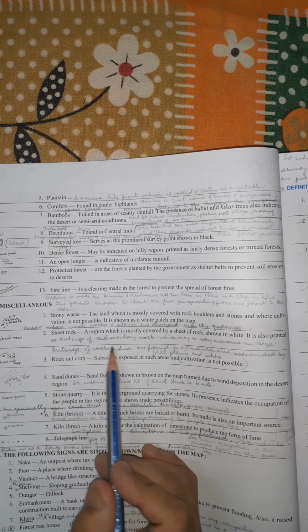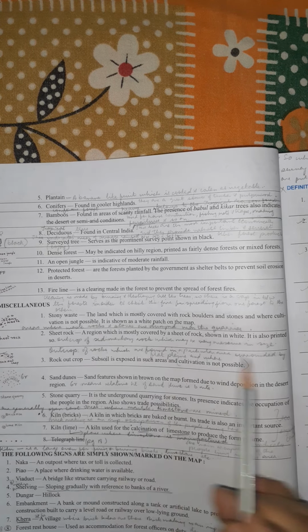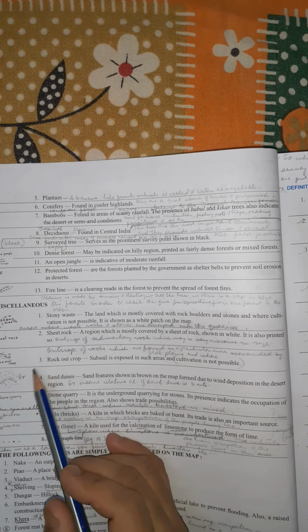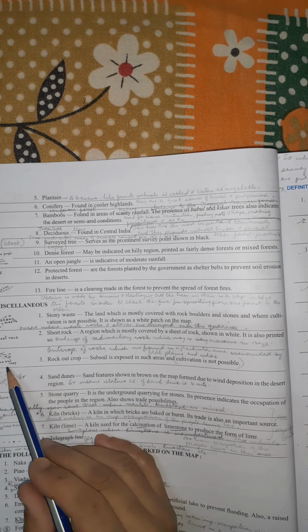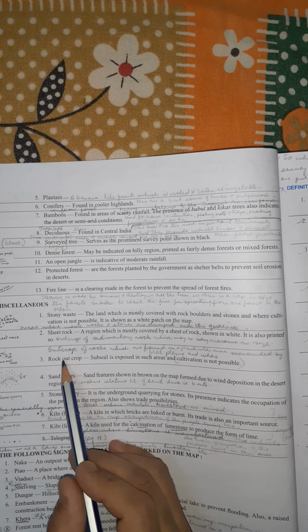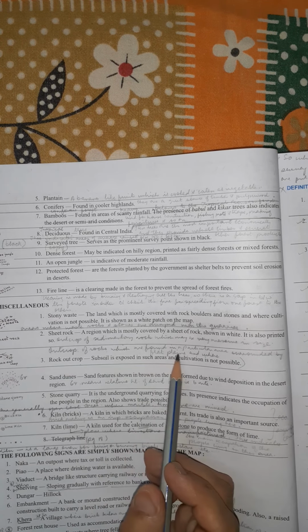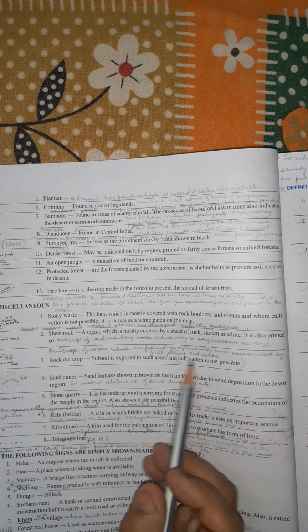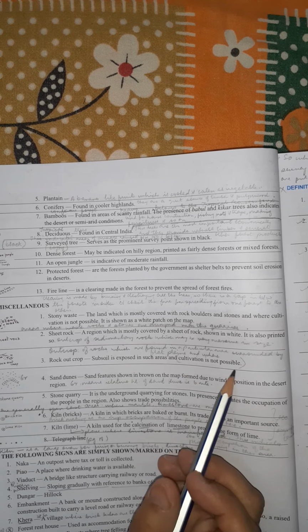It may be an outcrop of sedimentary rock which may be very large in size. Number 3 is rock outcrop, outcrop of rock which are found in a particular area surrounded by flat plains and where cultivation is not possible.